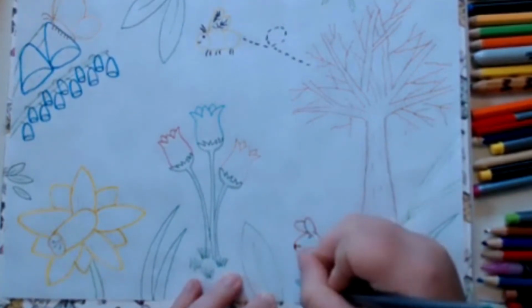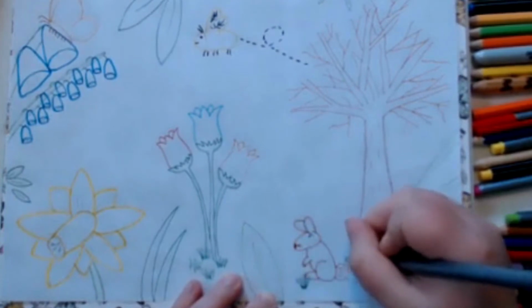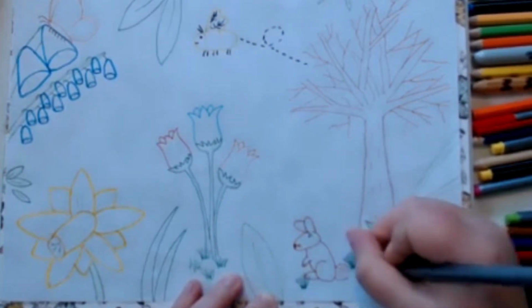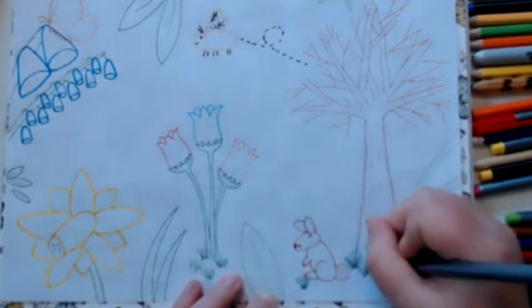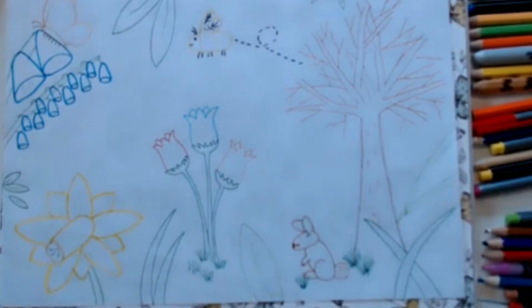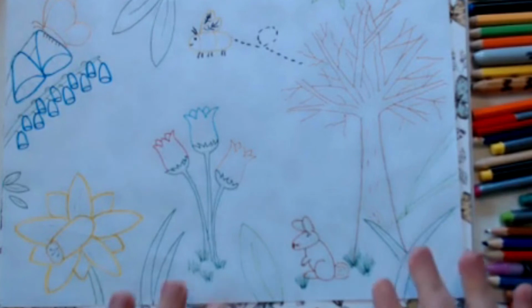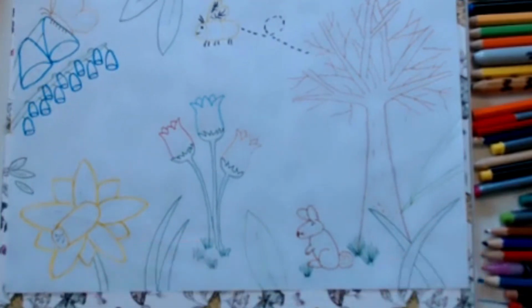I'm just adding a bit of grass here, the base of our tree and the base of our flowers. I'm just doing some squiggly lines for that. And there we are. Here is our outlines. So now we just need to add some detail and colour in.